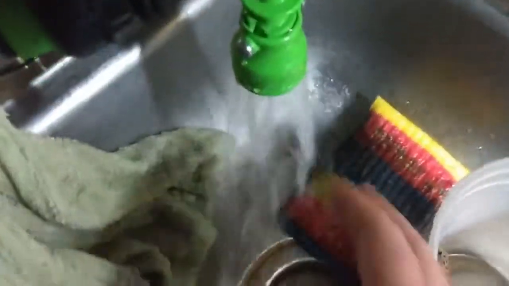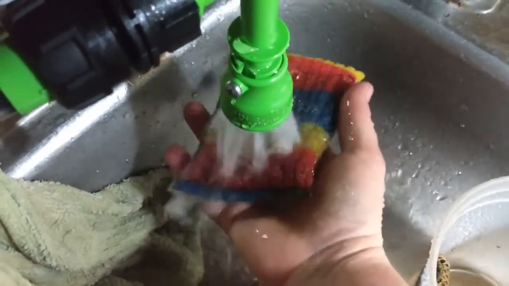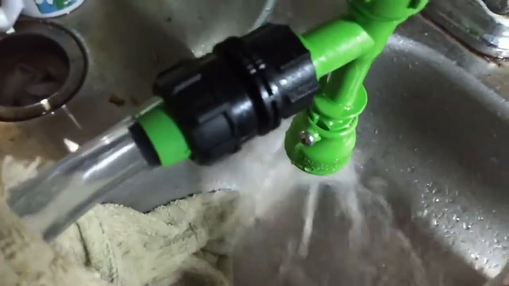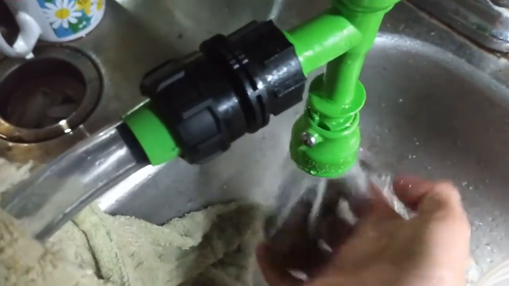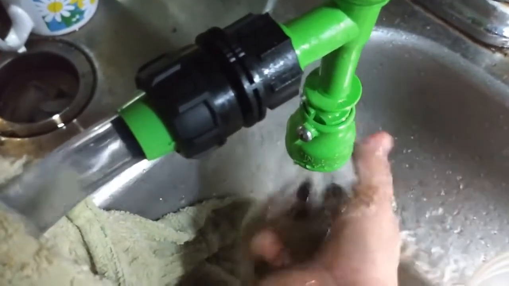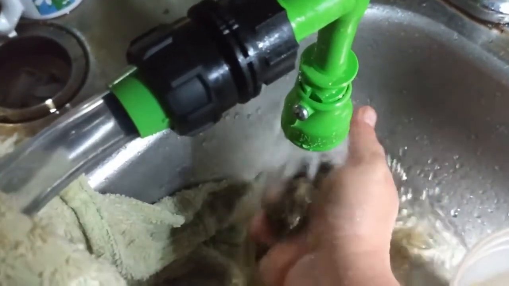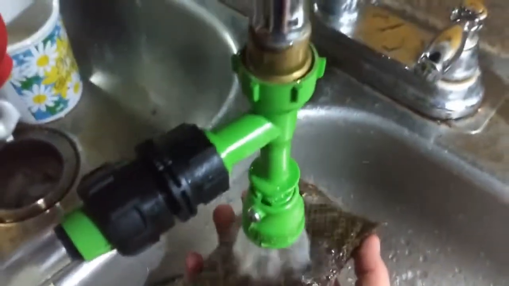When I'm doing water changes and I've got the aquarium water coming out of the bottom of this into the sink, that's when I like to take my filters and give them a couple squeezes. And that's how I clean my filters out, with the aquarium water that's coming out of my python.